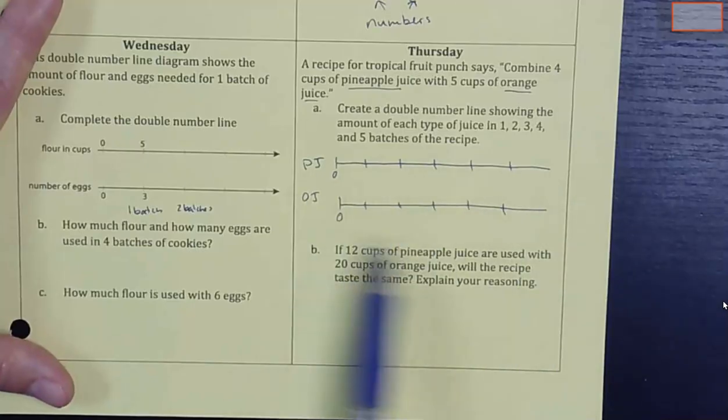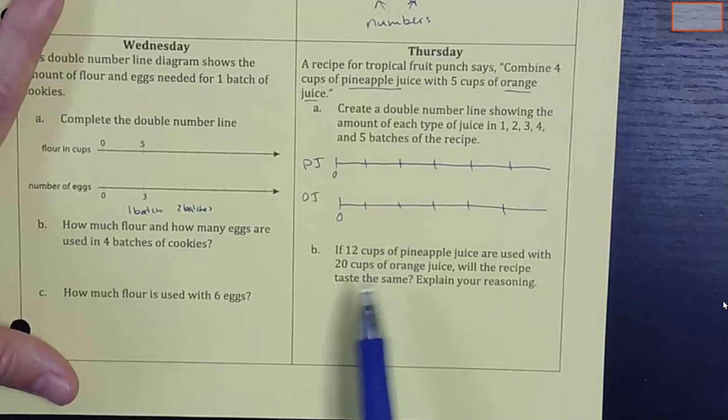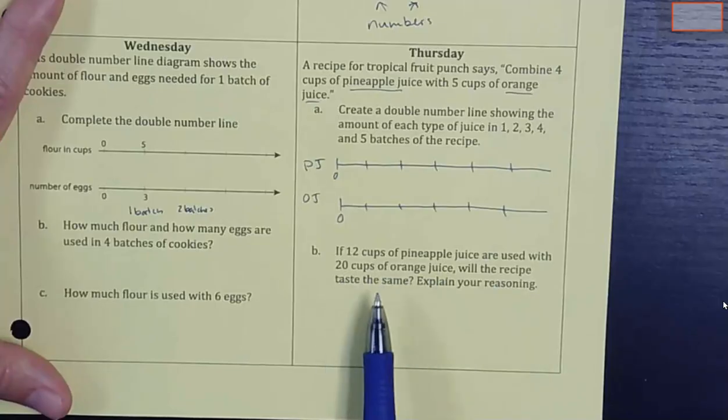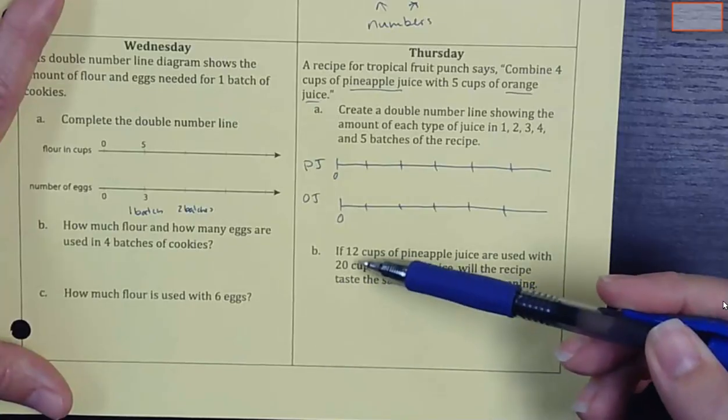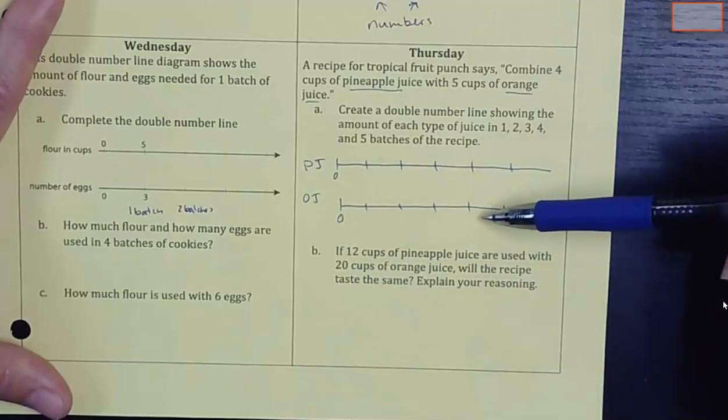Then you're going to use the double number line you created to answer this question. If 12 cups of pineapple juice are used with 20 cups of orange juice, will the recipe taste the same? So you're looking to see if these two numbers are equivalent ratios. Can you find them up and down?